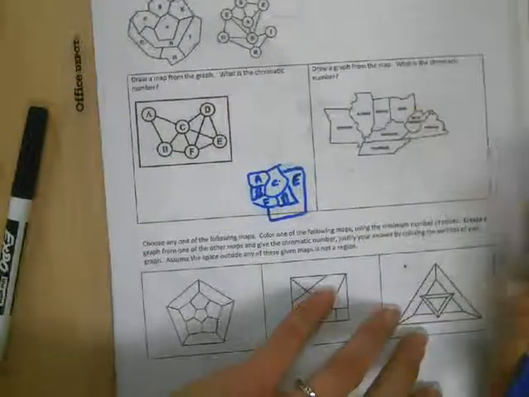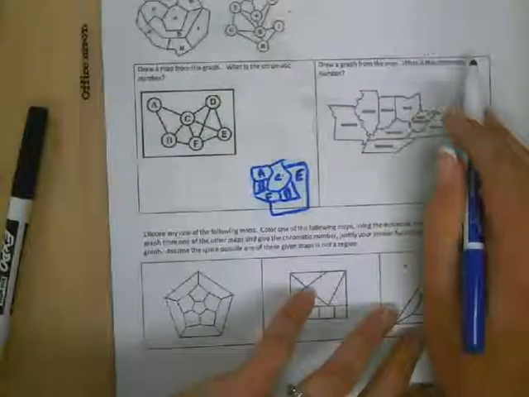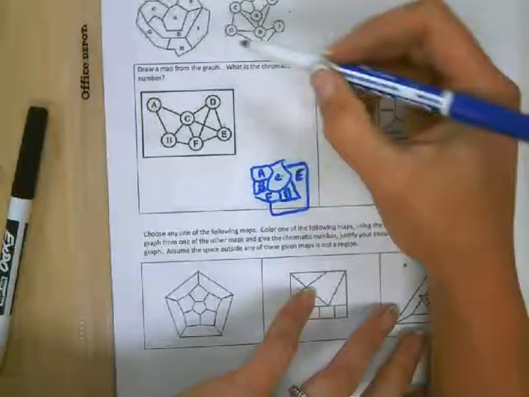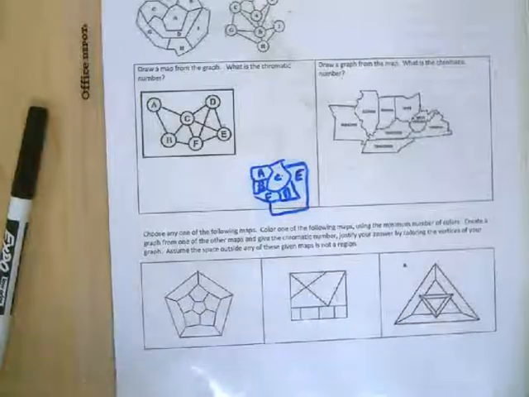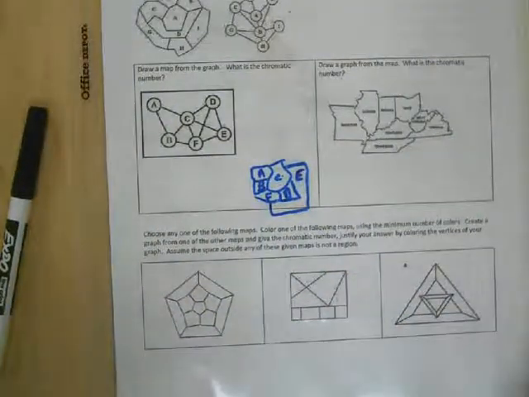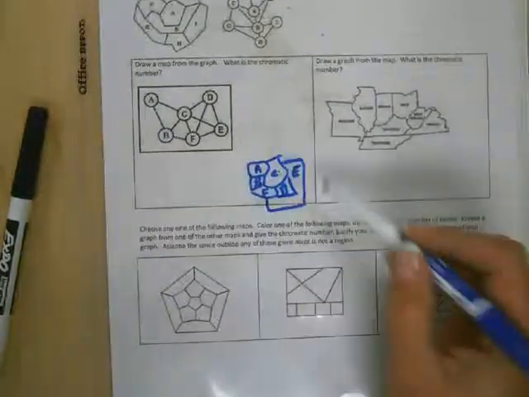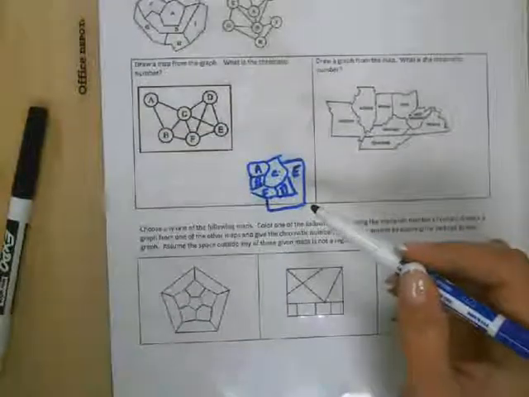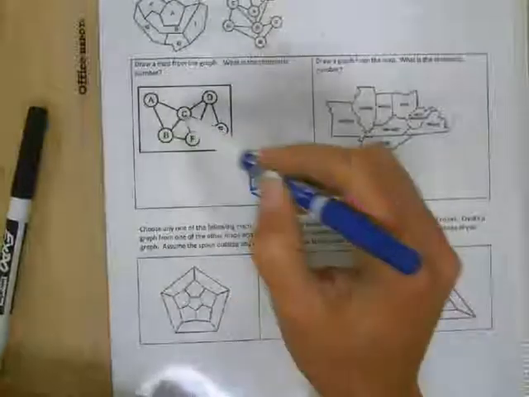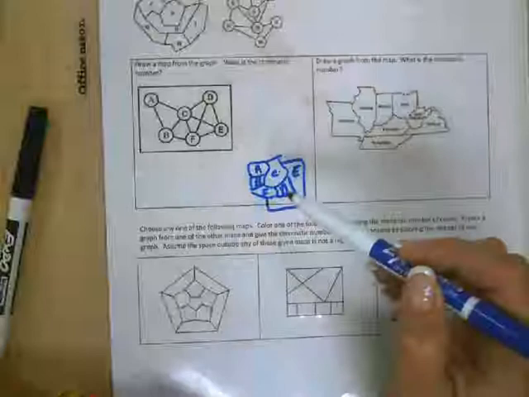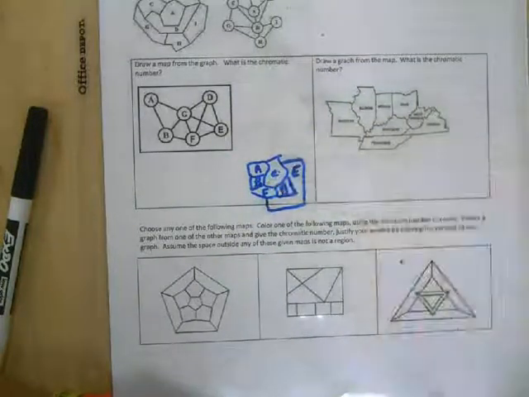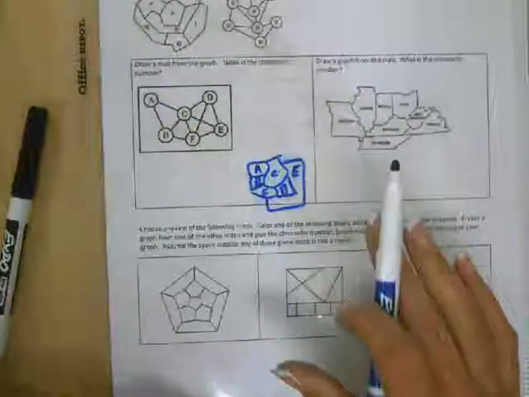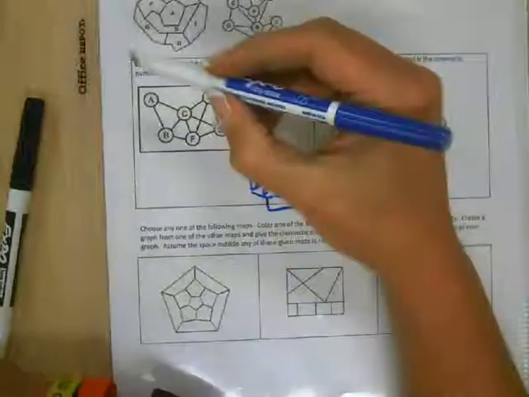Now, drawing a graph from the map, what is the chromatic number? When we do chromatic numbers, for me the easiest way is with the graph. You may think that the map is better, and I don't really care which way you choose. The point is that if they share an edge or share a border, they have to be different colors. So whichever one you want to do is up to you. I'm going to do it this way.